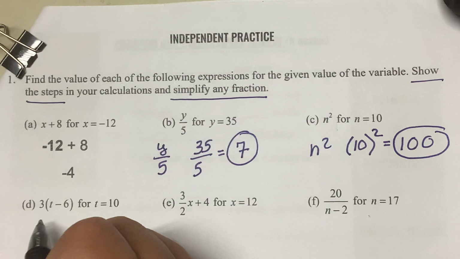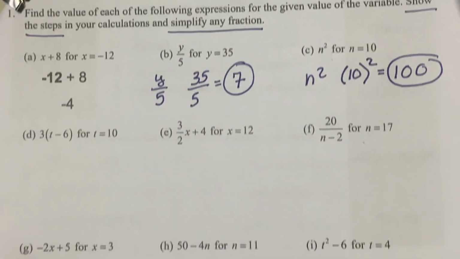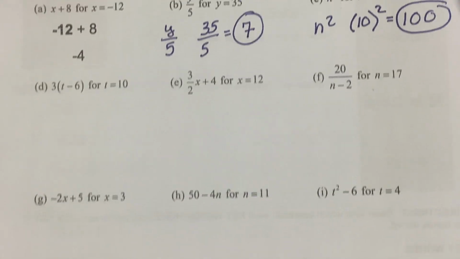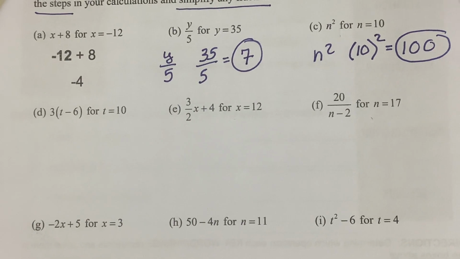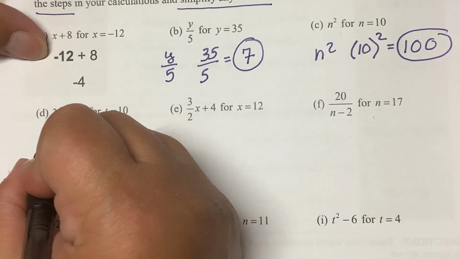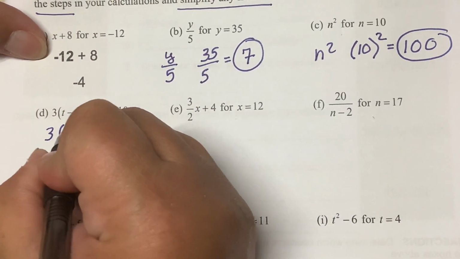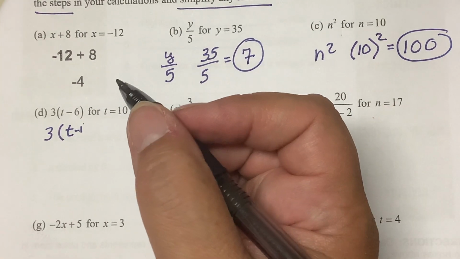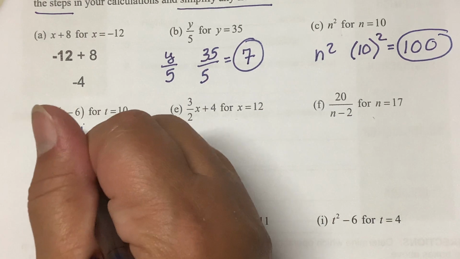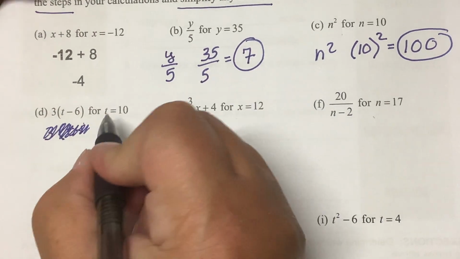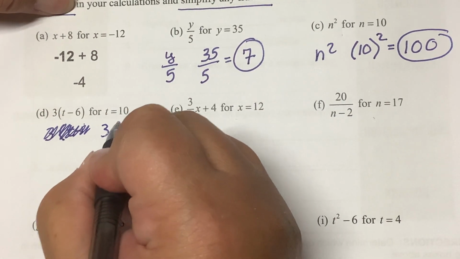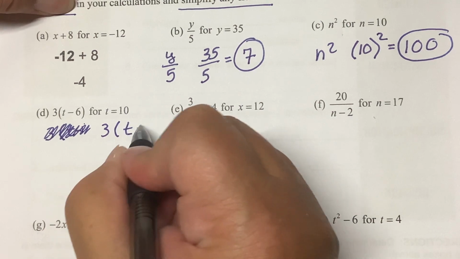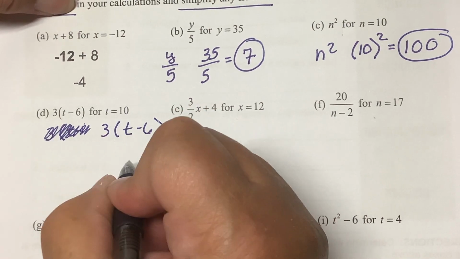All right, rewrite the problem. 3 times t minus 6. Look at that, and I didn't even bring any white out. I'm just going to scribble over it. I wish I didn't make so many mistakes, but 3 times t minus 6, substitute 10.